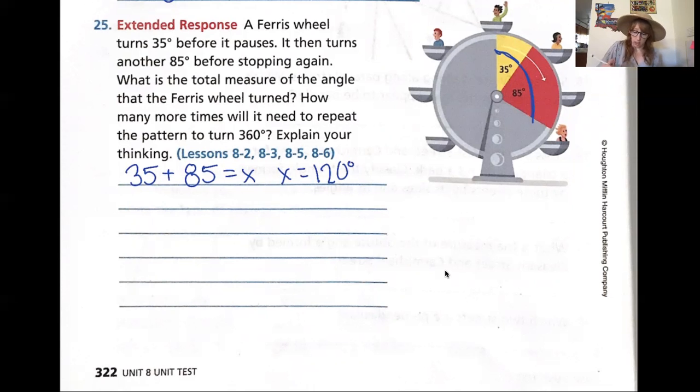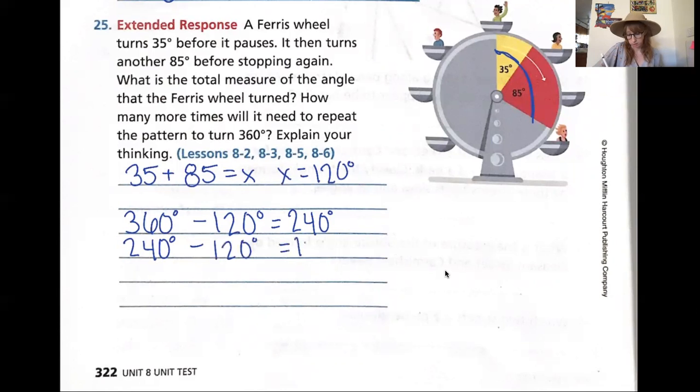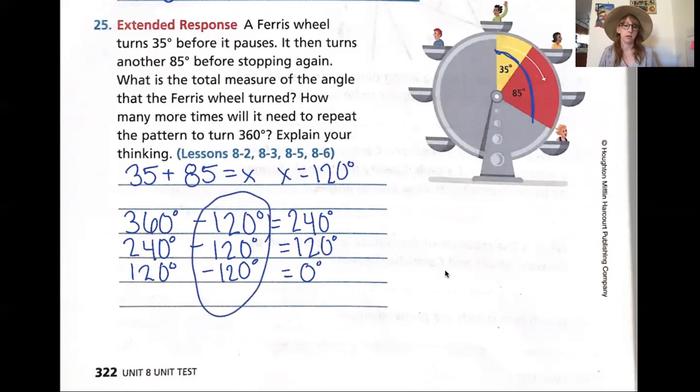So to show you what the math that makes sense to me is, I'm going to take 360 and subtract 120 from that. And then you should get 240. And then you take 240 degrees and subtract 120. And then you get 120. And then you take 120 and subtract 120 again, and you should get 0. So I'm going to count how many times I subtracted 120 total, which is 3, meaning that it has 3 turns total to get all the way around to make that 360 degree turn.